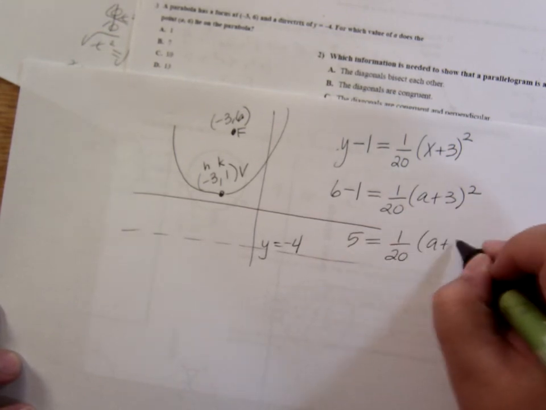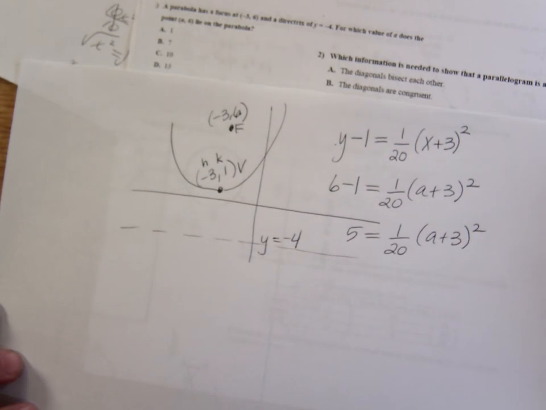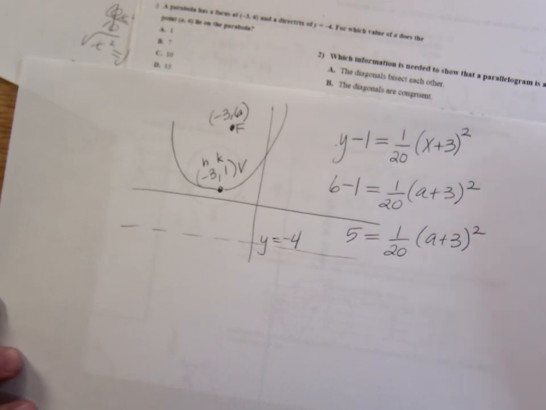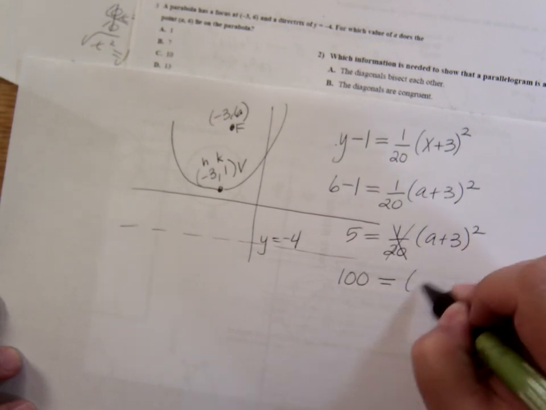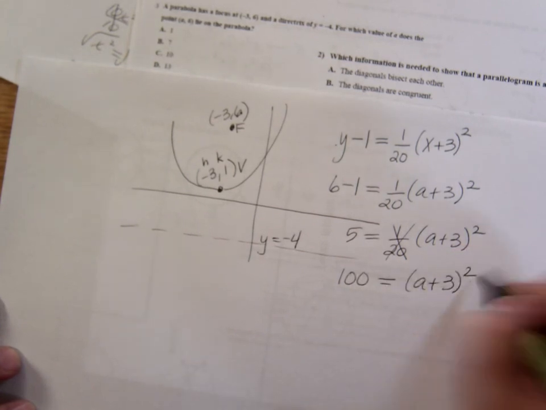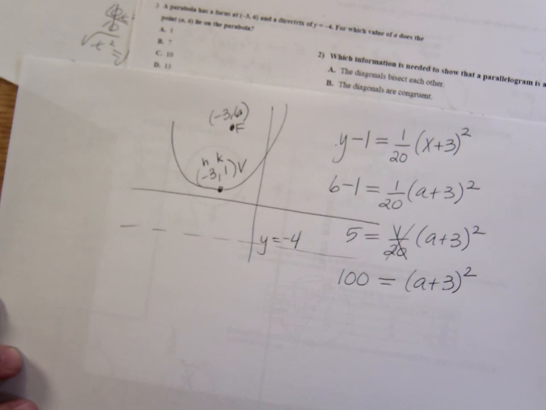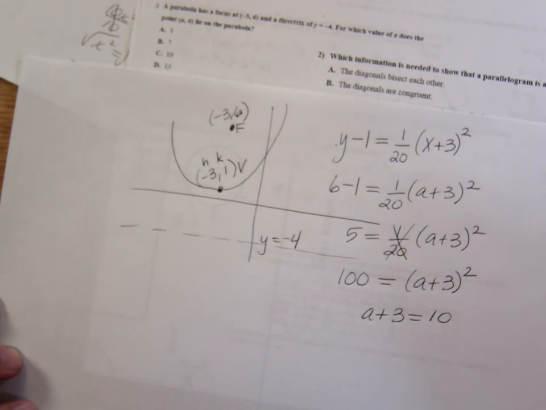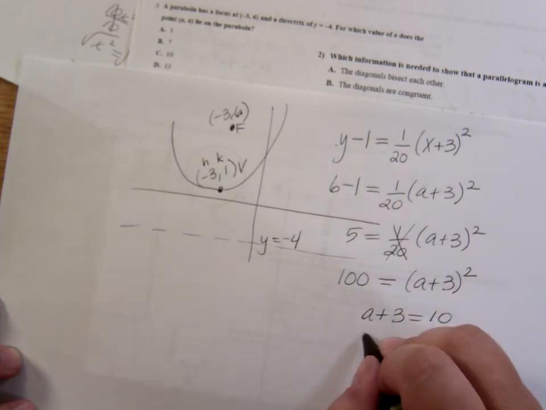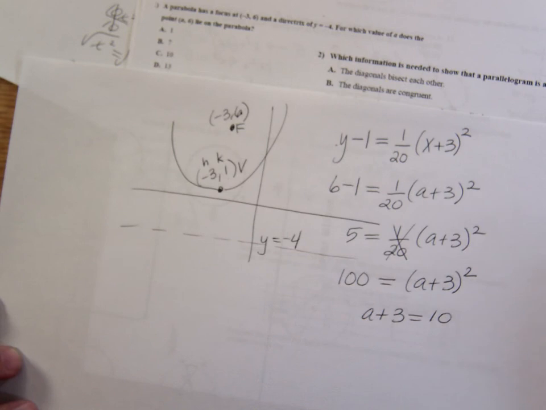I would next multiply both sides by 20. Then this goes away, and 20 times 5 is 100. What do you have to square to get 100? It's pretty easy, 10. 10 squared is 100. So a plus 3 has to equal 10. So that means 7. 7 plus 3 equals 10, right? So a can be 7.